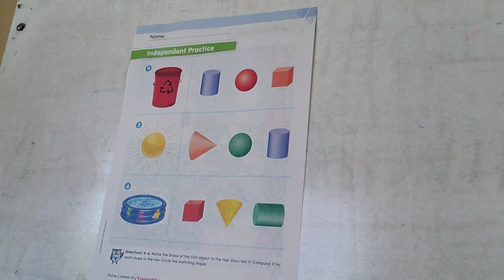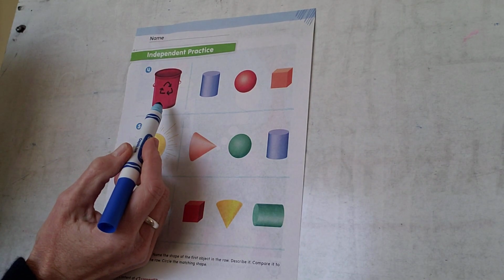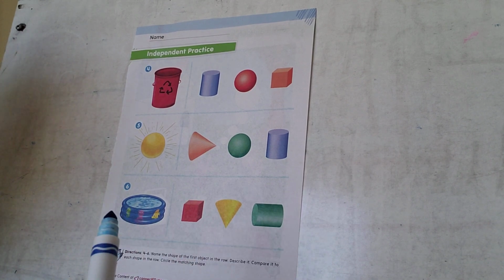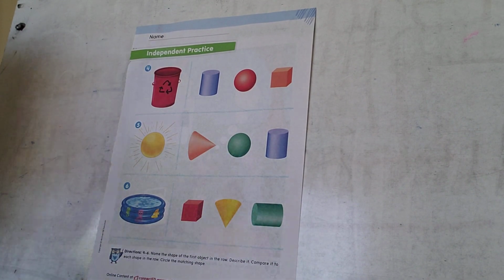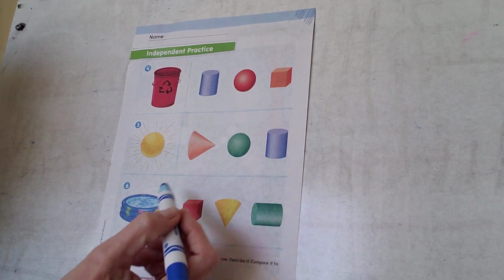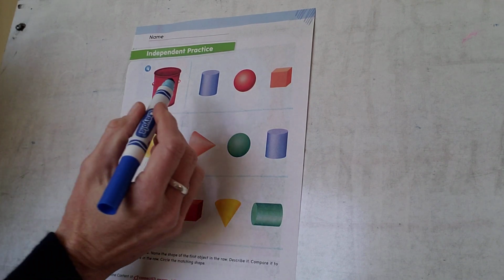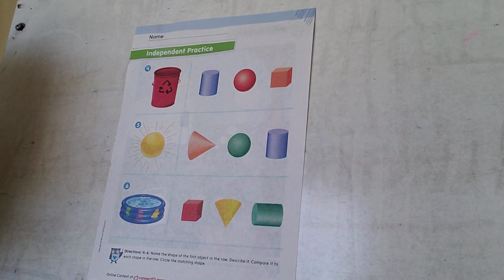Okay, so you are going to work on this page on your own. You're going to take a look at each shape at the beginning, each object. You're going to think about it to yourself, and you're going to circle the matching shape in each row, okay? I'm going to let you go ahead and work on that. All right. I'm going to pause, and you are going to go ahead and fill in your answers.